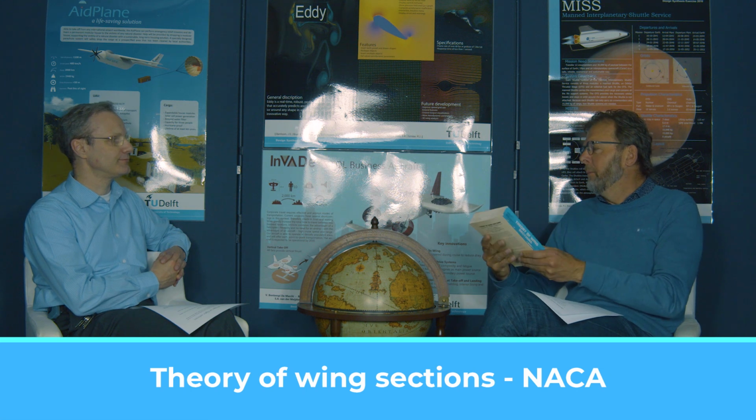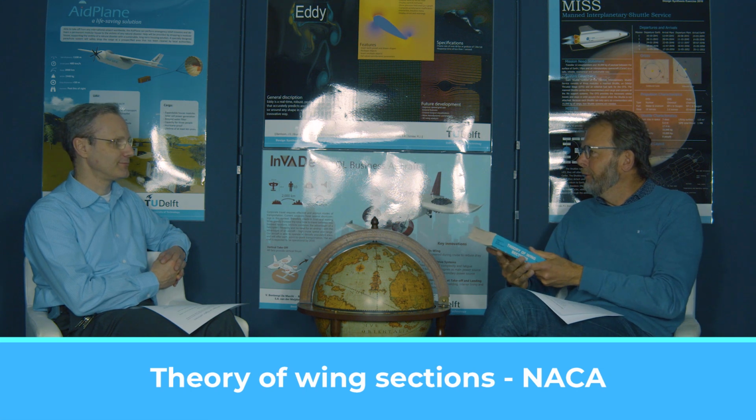Yeah, well, here is an interesting, somewhat older book. It's called Theory of Wing Sections. Some people regard it as the Bible on airfoil shapes. It's from NACA, the predecessor of NASA. It contains a lot of information on airfoil shapes, but it must be said that these are somewhat older airfoil shapes, not always good enough for your design.